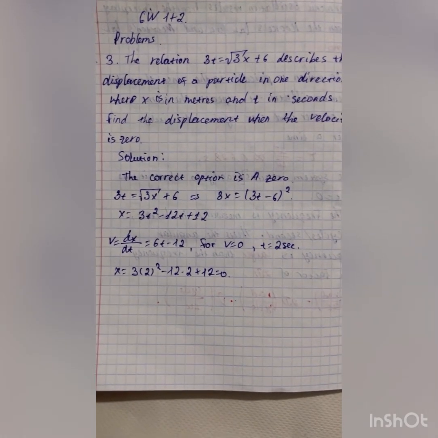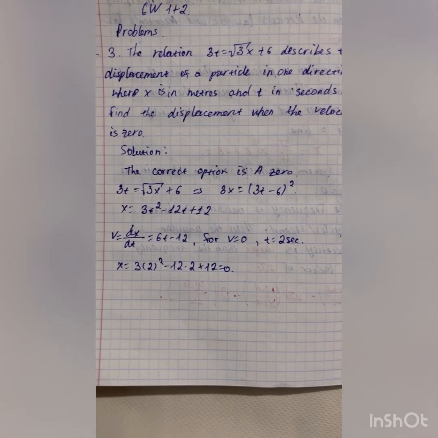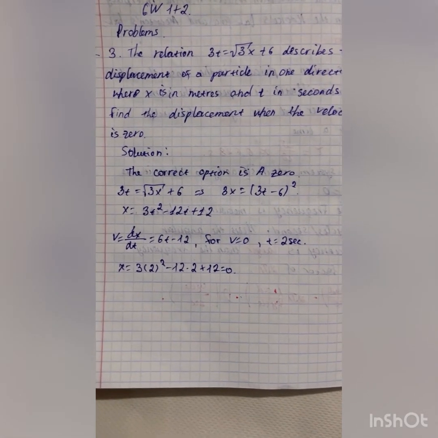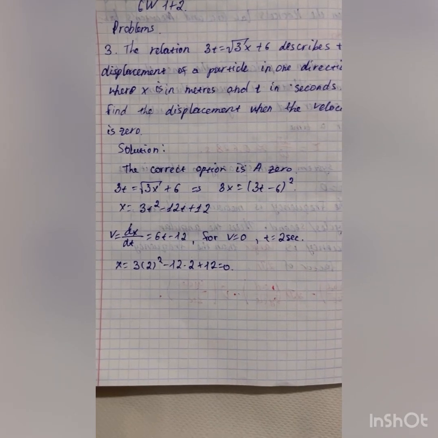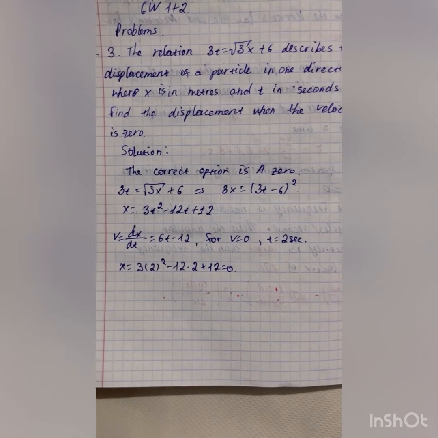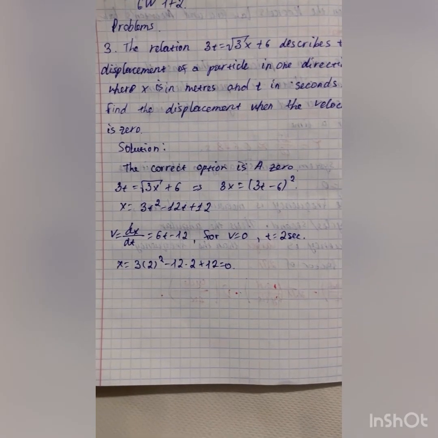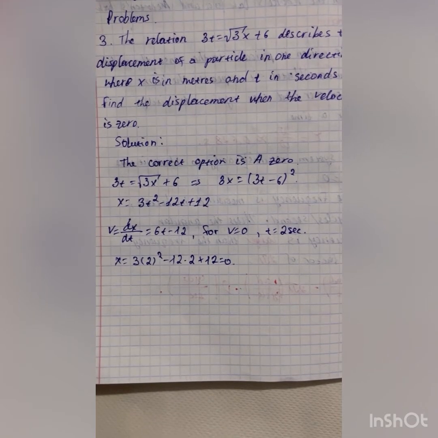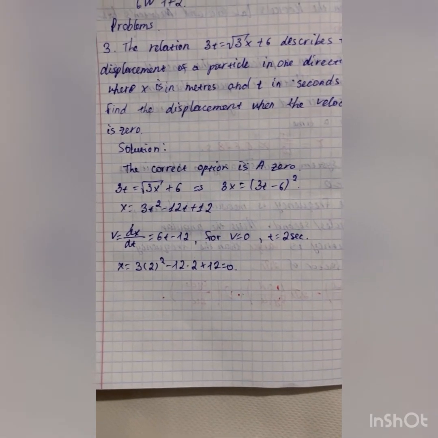And the main formula: v equals dx divided by dt equals 6t minus 12. For v equal to 0, t equals 2 seconds. And the solution: x equals 3 times 2 squared minus 12 times 2 plus 12, equal to 0.